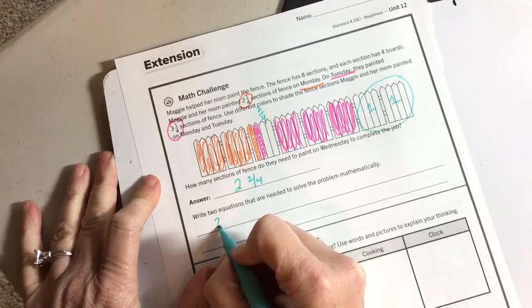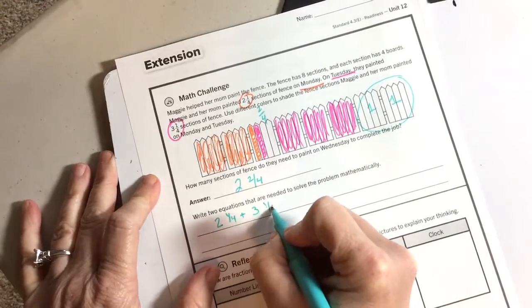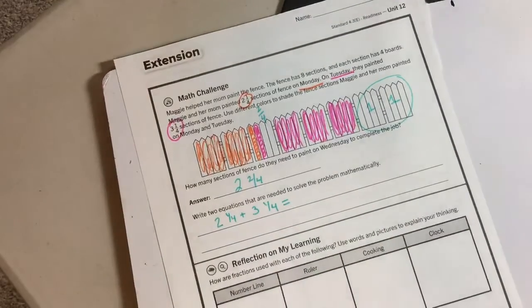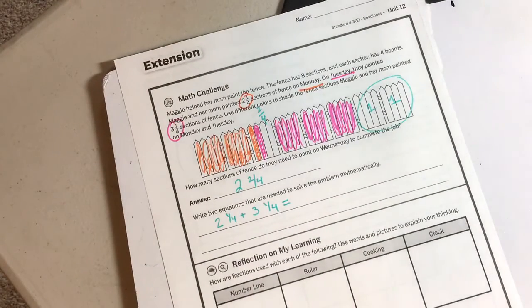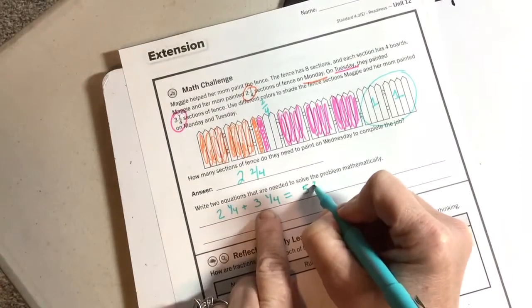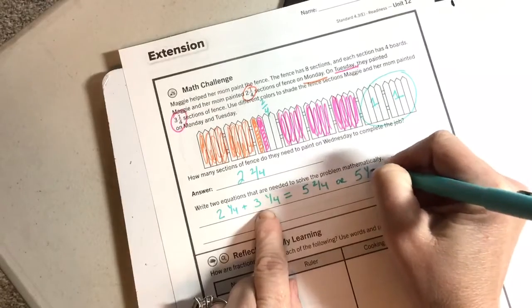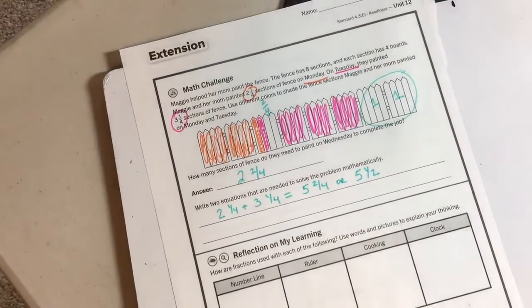So that's one equation, 2 1/4 plus 3 1/4. That gives us the total amount that they did. And that gives us 5 2/4, or 5 1/2. So basically they did 5 1/2 sections of the 8 panels that are total.